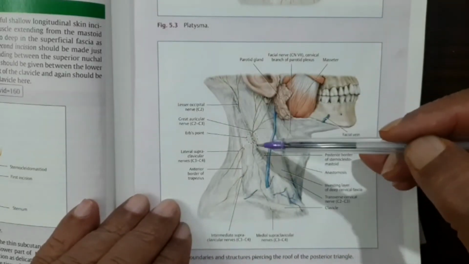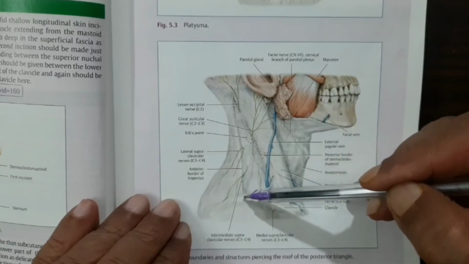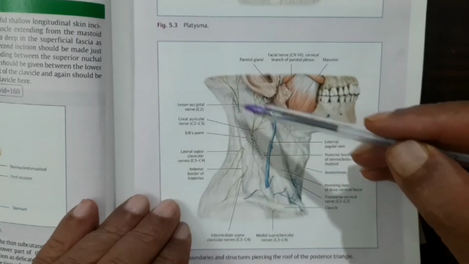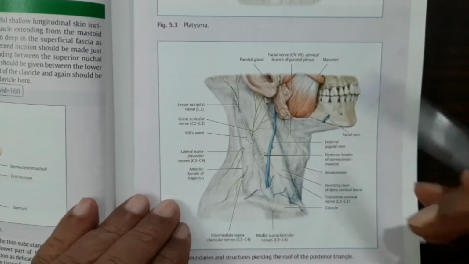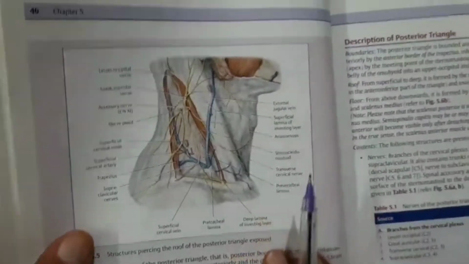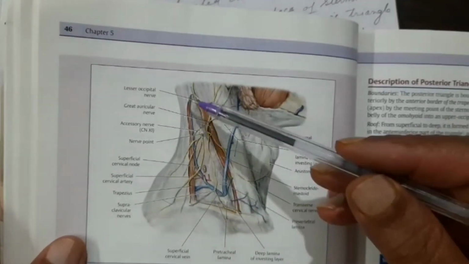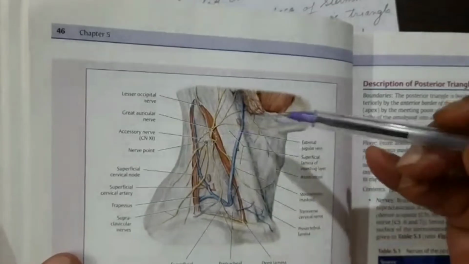This is the posterior margin of the sternocleidomastoid, and this is the anterior margin of the trapezius. The apex of the triangle is here, and the intermediate third of the clavicle is the base of the triangle. We have removed the roof of the posterior triangle, which was formed by the deep fascia, the general investing layer of the deep fascia.